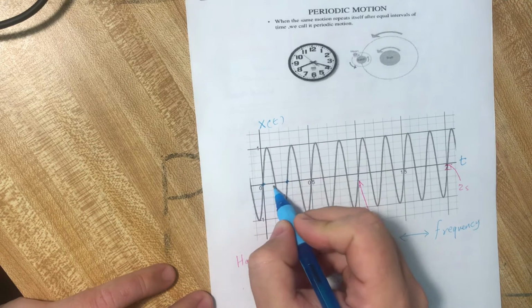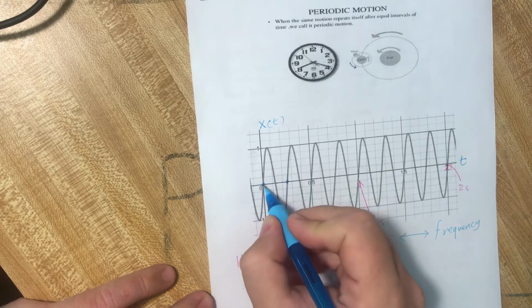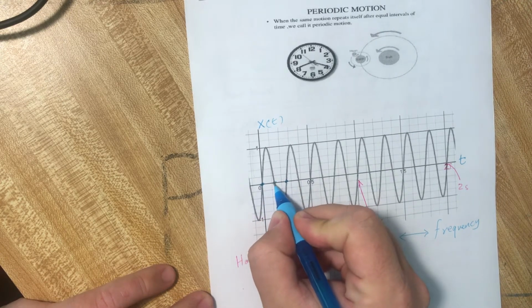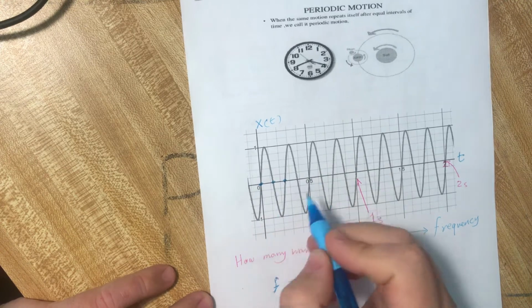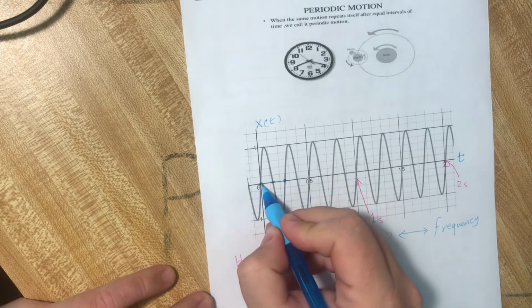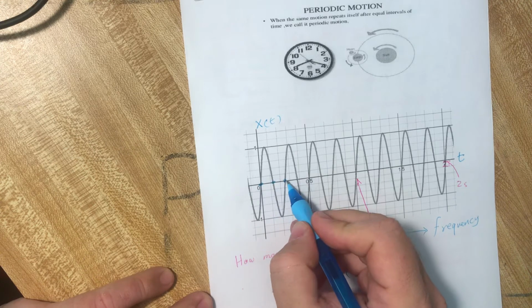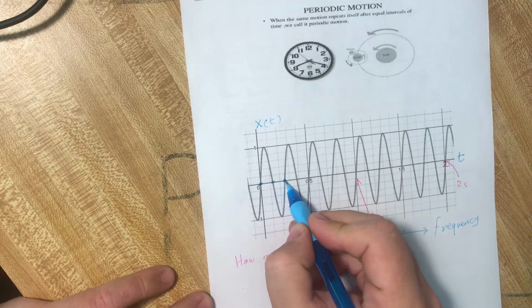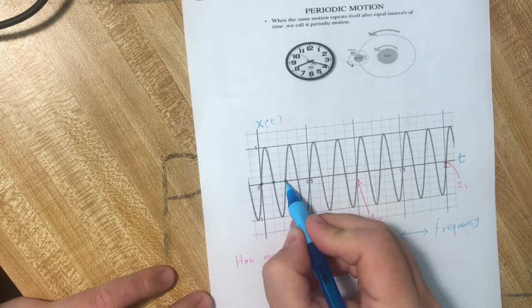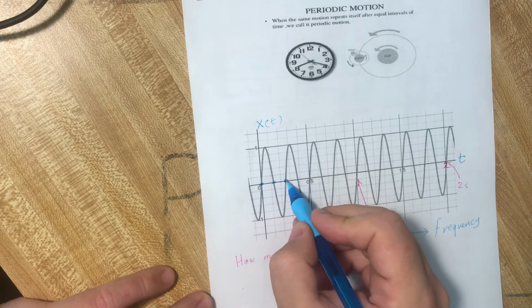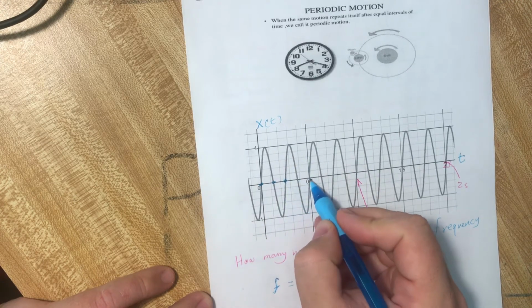We have 3 zeros in this wave. This is one, and this is the second, and this is the third. But we need to start from 0 and end just before the 0, because the next 0 belongs to the next wave.